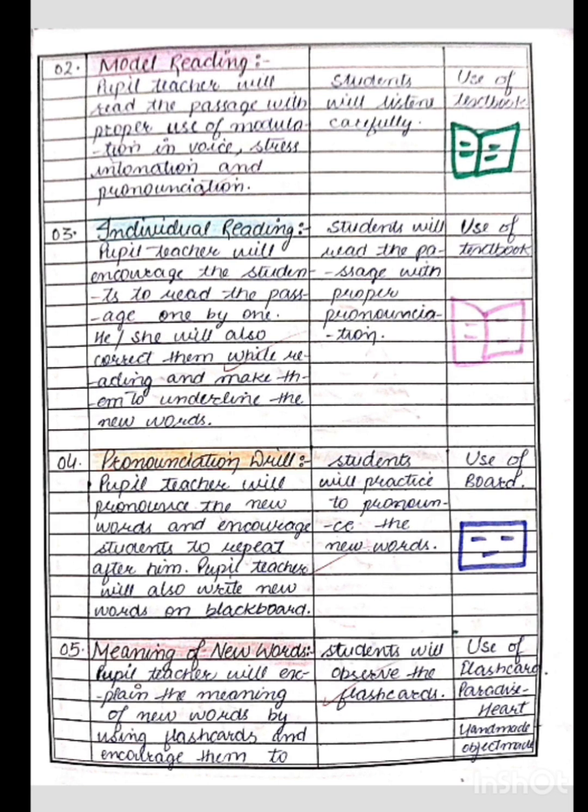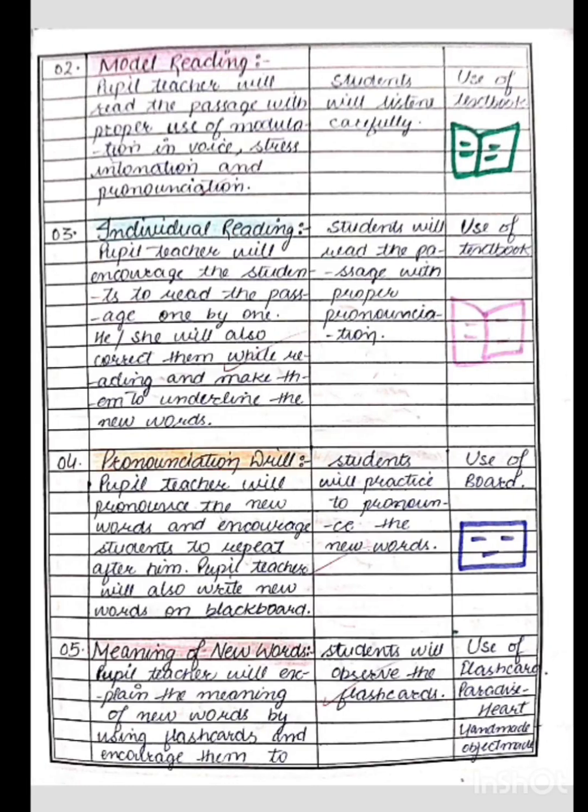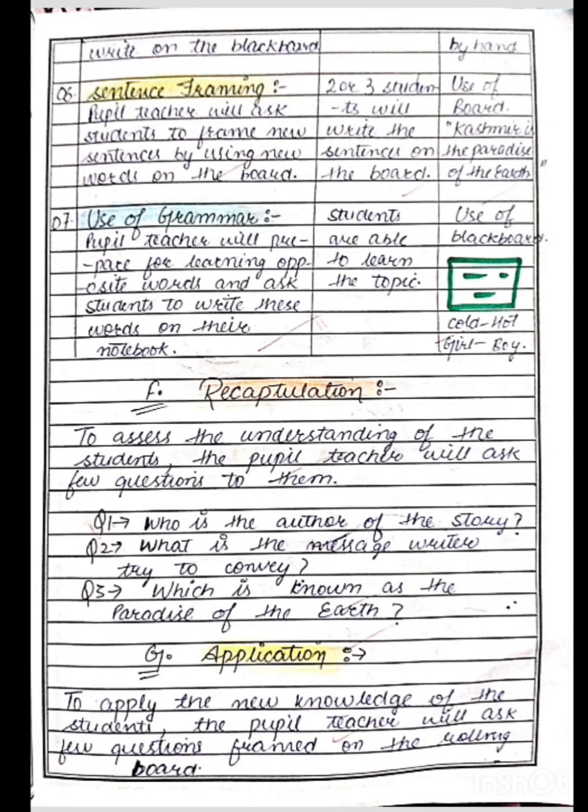The next one is the meaning of new words. In this you have to ask two or three new words, and then with the help of flashcards, students have to write the things. Here is a drawing of a Kashmiri shawl, and then the sentence framing. The first sentence will be made by the teacher, and after that he or she will ask two to three students to come forward and make some sentences on the related word. In the end we will use the grammar part.